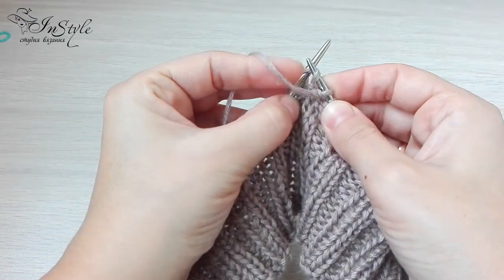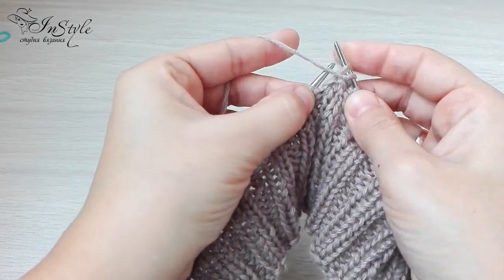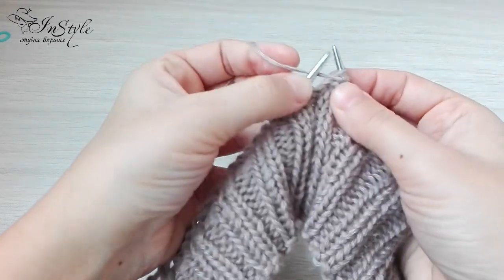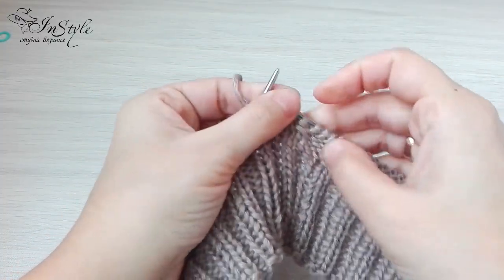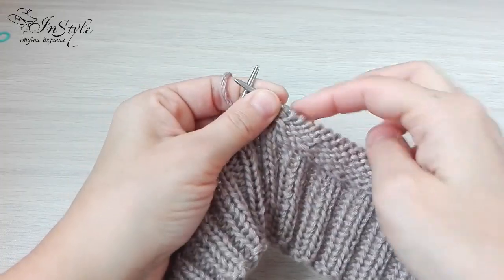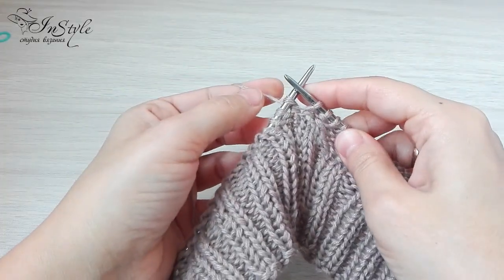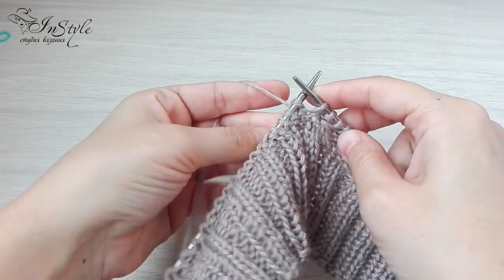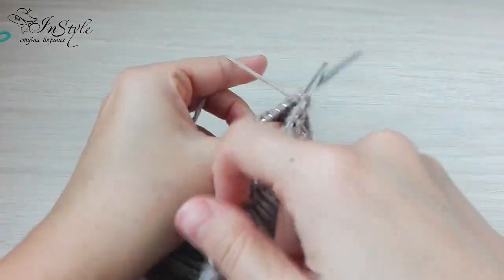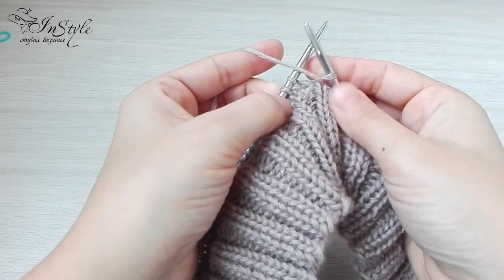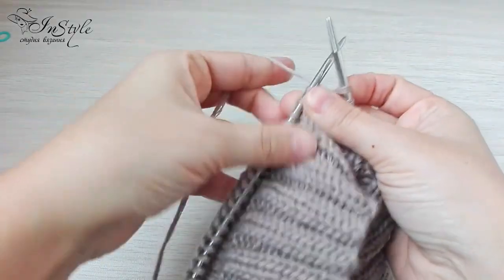Since we are knitting a back stitch, we pulled the yarn behind the work and returned it to the left needle. That's all. If our back row ends and the front begins, we turn our fabric counterclockwise. This way, we turn the yarn behind the work and start knitting the front stitches.